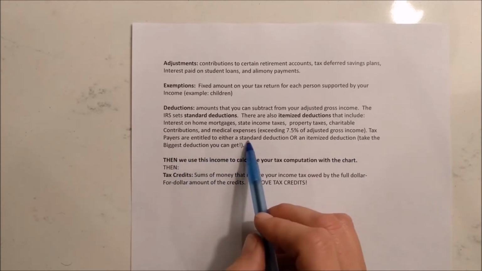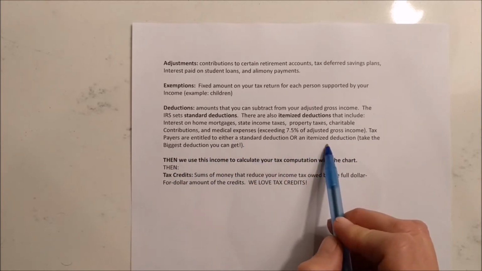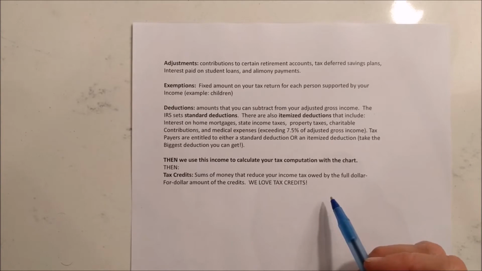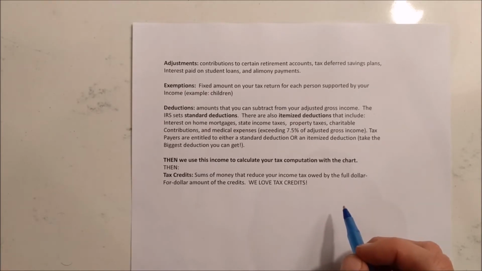Taxpayers are entitled to either the standard deduction or the itemized deduction. So you have to choose, and you're going to want to take the bigger deduction. We want to deduct as much as possible off of our taxable income so that we are taxed on less money, okay?